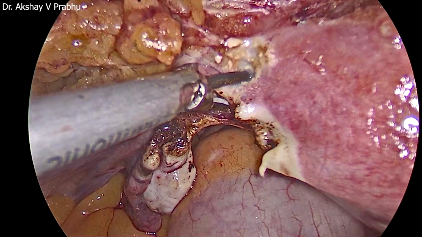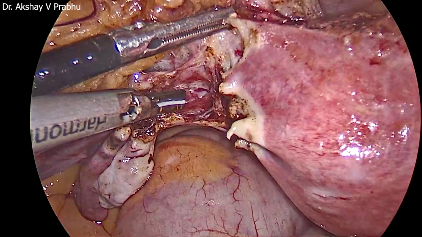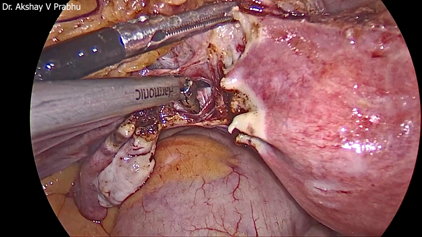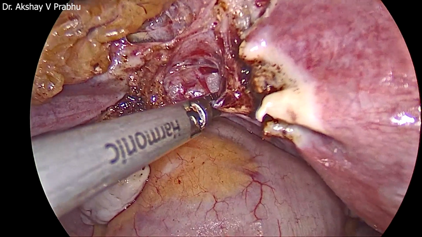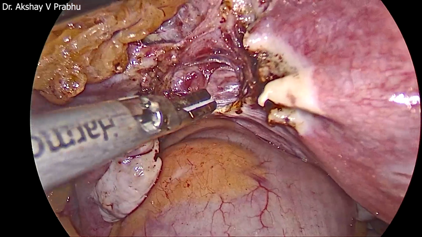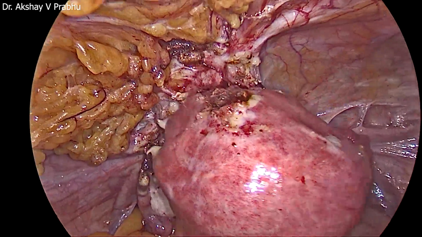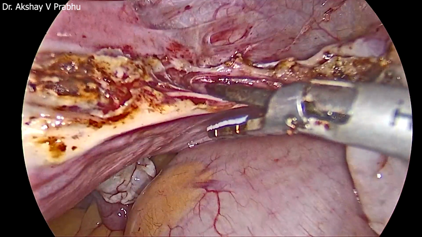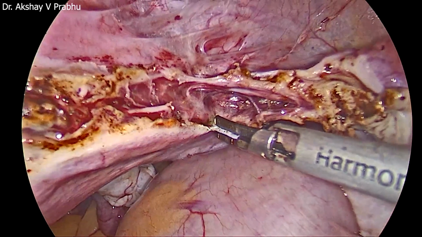Even till now, we have not been able to locate or demarcate a clear space or clear virgin plane for dissection of the bladder. Still we are searching, so be very patient in such cases. Now I'm cutting more towards the uterosacral ligament. You'll have to go millimeter by millimeter. See the central plane, see the lateral plane, whatever opens up, you just have to pray and keep on trying.